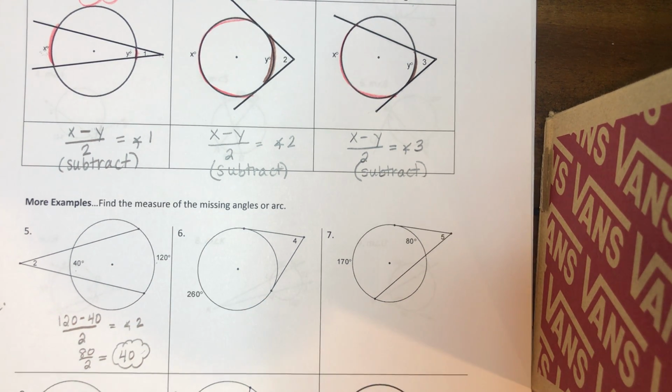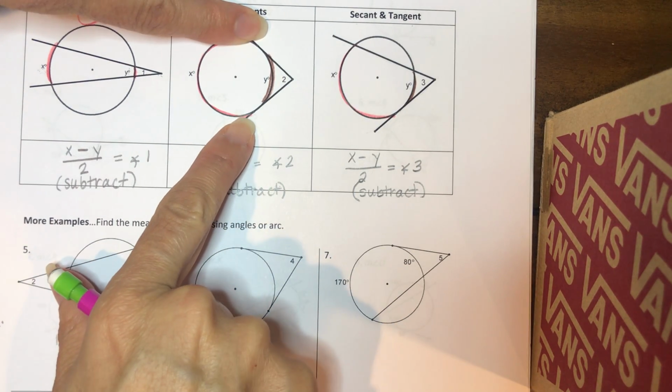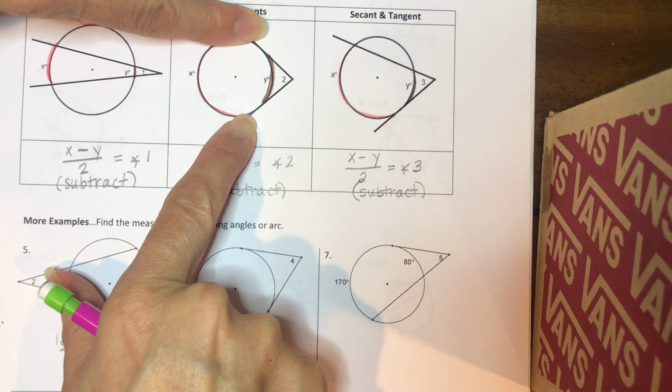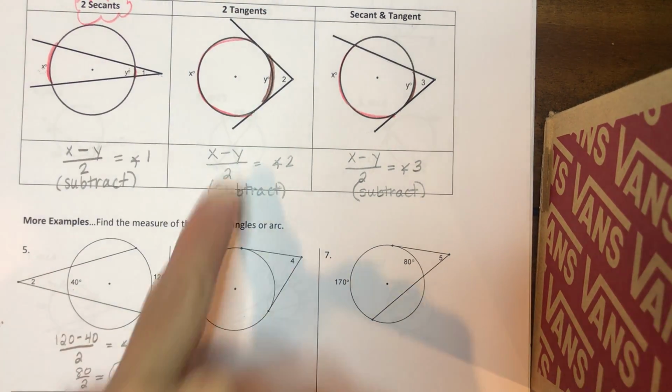All right, let's take a look at number 6. So you might look up here and say, oh, this doesn't look exactly like one of them. Well, if I look at the two tangents, if I just get rid of those parts, doesn't it look like this one down below? So it's still the same formula.